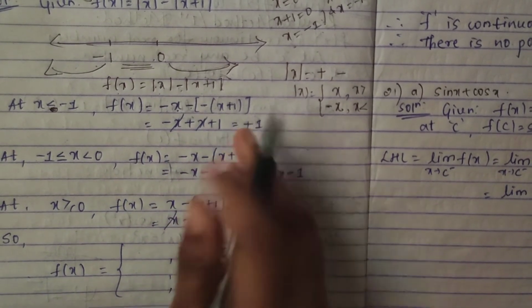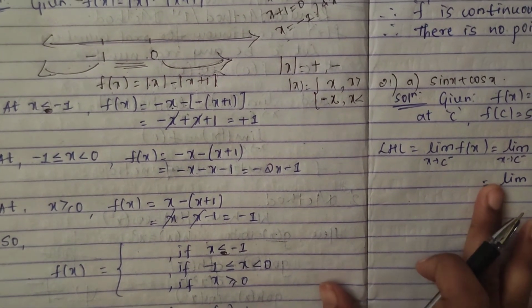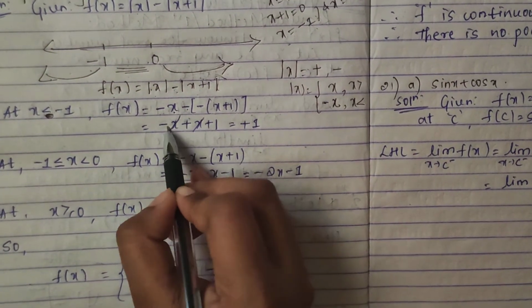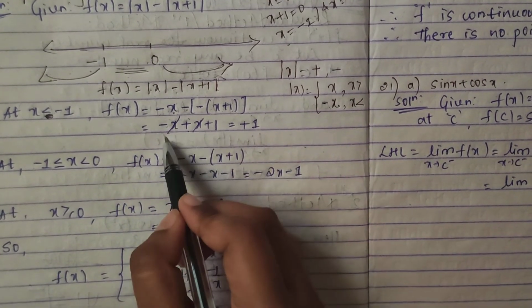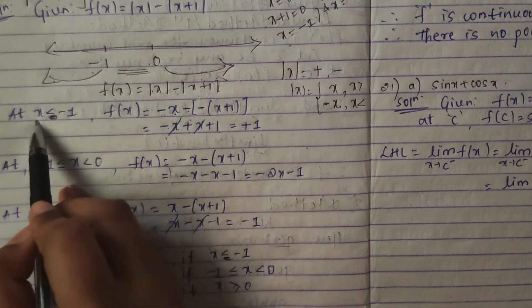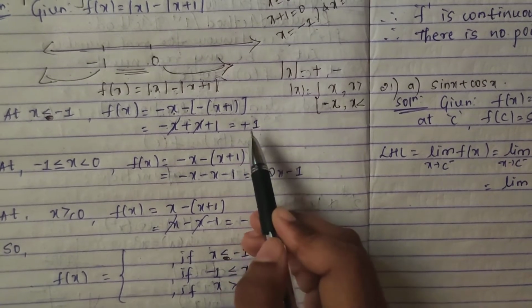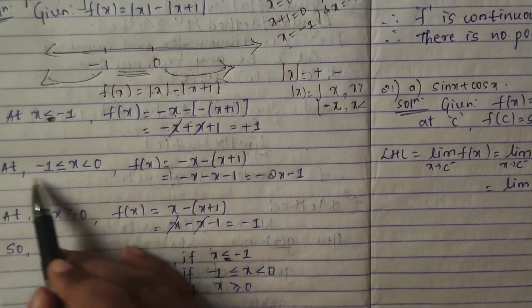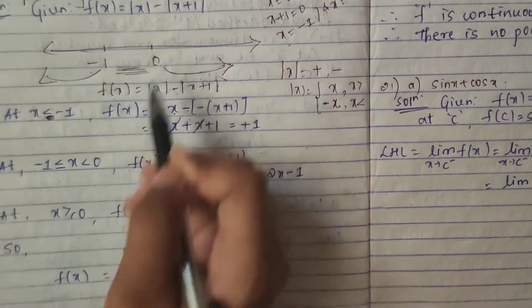You should make sure when you are grouping and writing the terms. Now minus x, minus into minus is plus, and this is x plus 1. Minus x plus x cancels and you'll get plus 1. So for the condition x less than minus 1, the output you are getting is plus 1.